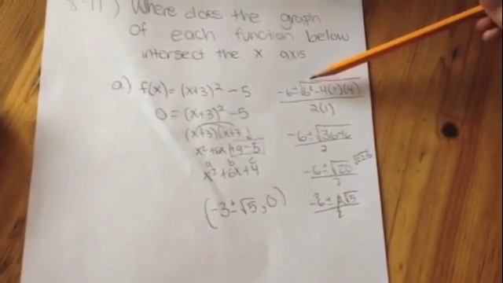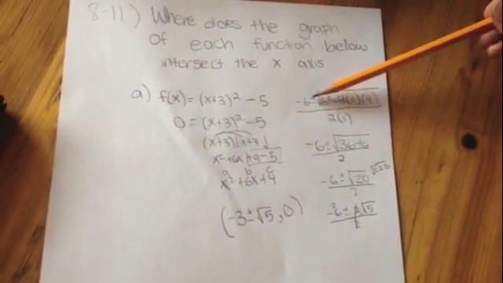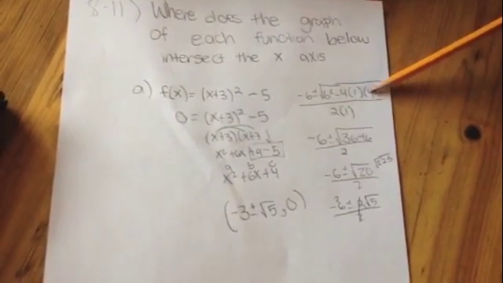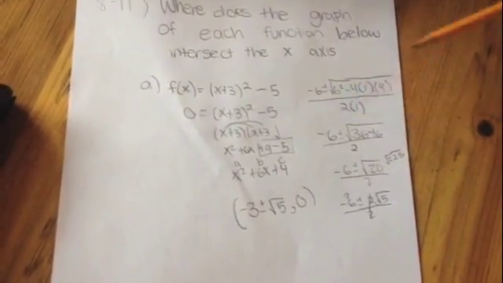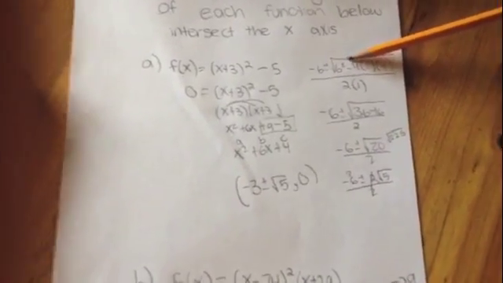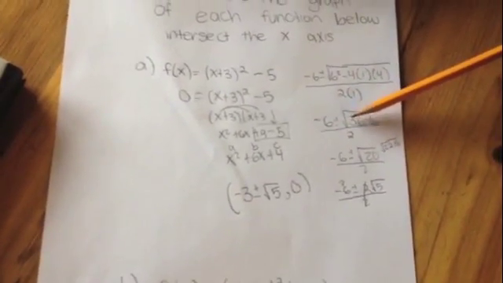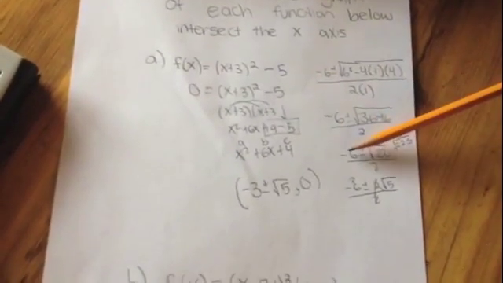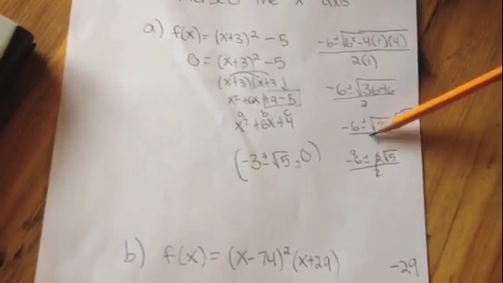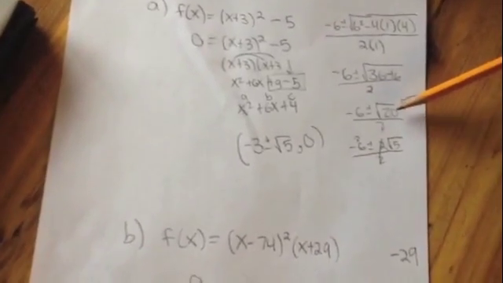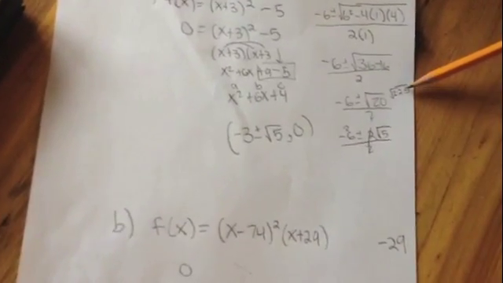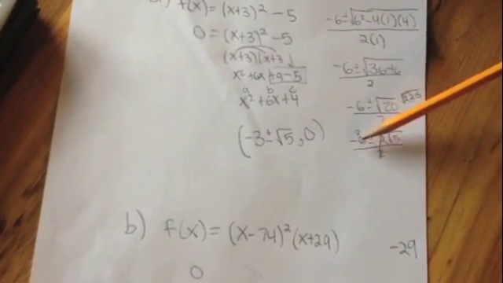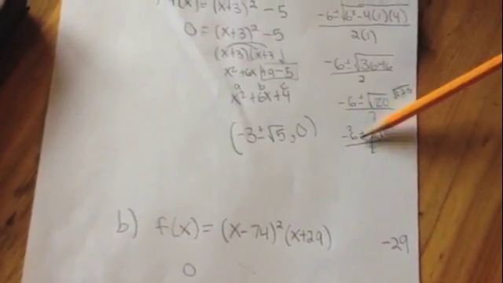We can plug this into the quadratic formula as negative 6 plus or minus the square root of 6 squared minus 4ac, all over 2a. We can simplify underneath the radical to negative 6 plus or minus radical 36 minus 16, all over 2. This will equal negative 6 plus or minus radical 20 over 2. And since radical 20 is equal to 2 times radical 5, we can pull the 2 outside of the radical. So we get negative 6 plus or minus 2 radical 5 all over 2.